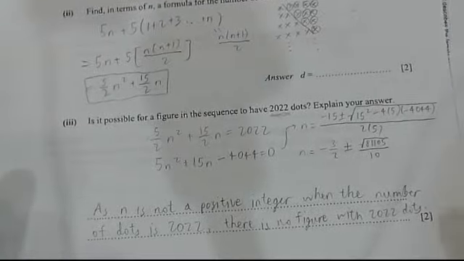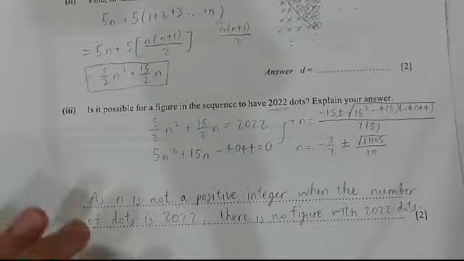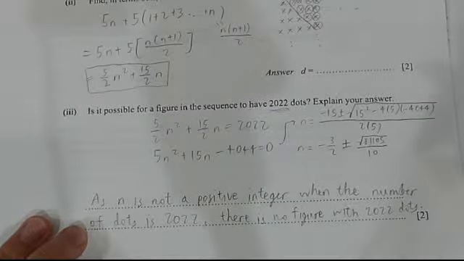And yeah, that's what I would do in the exam. I'm not sure if it's correct. It probably is. It's only 2 marks. But yeah, that's my best attempt at the question. I'm gonna move on.